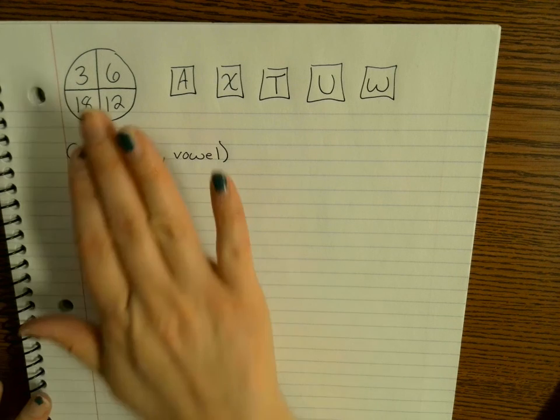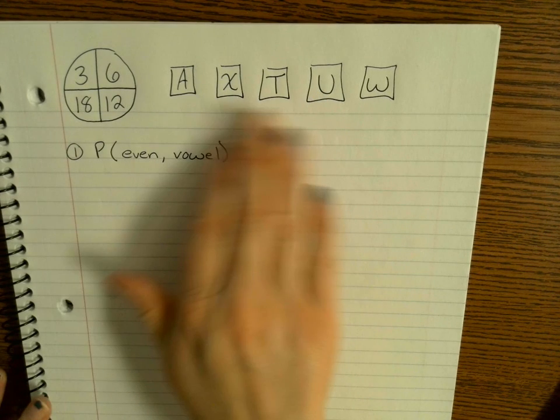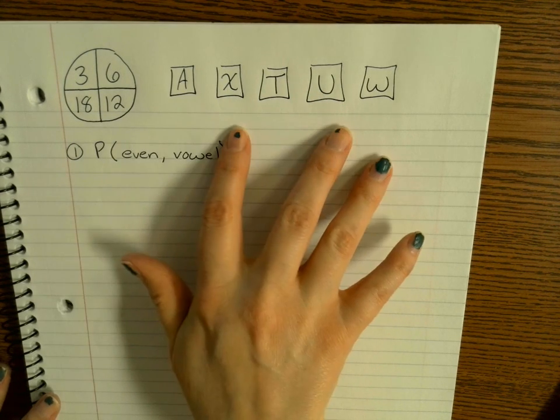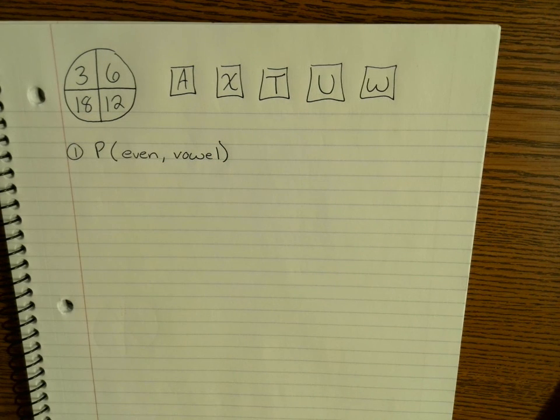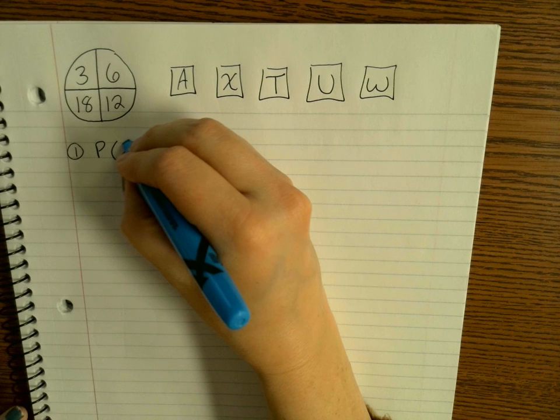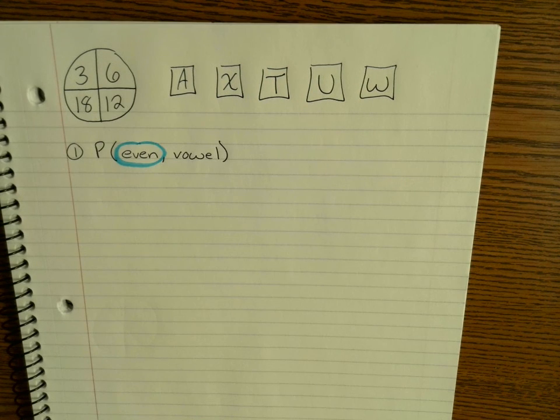If you know what your possible outcomes are for each of them, you can find the probability individually and then multiply them just like we did with the fundamental counting principle. So I can say, okay, I'm going to focus first on the probability that an even is going to happen.